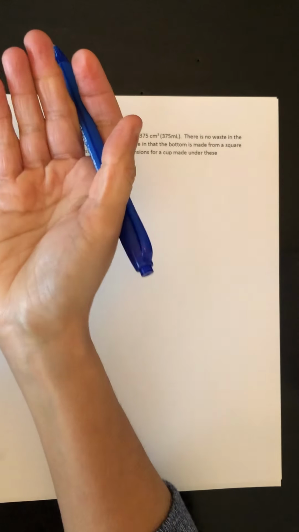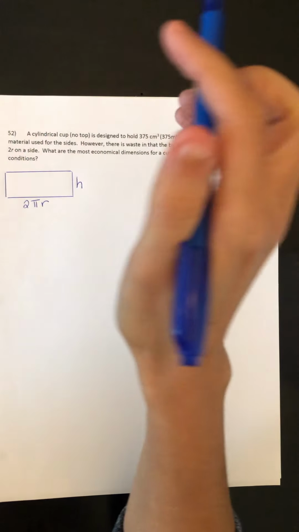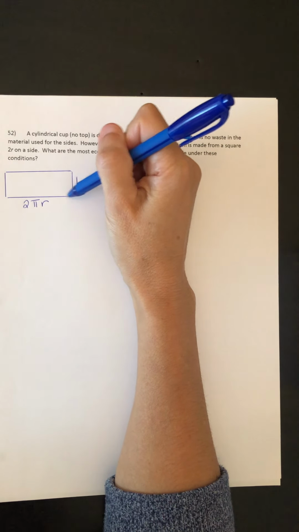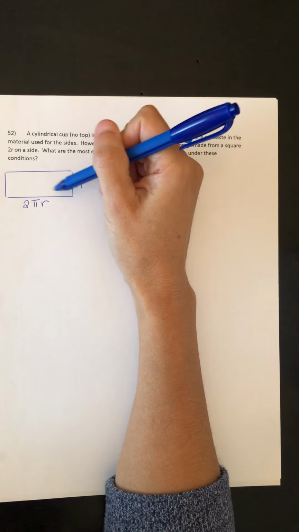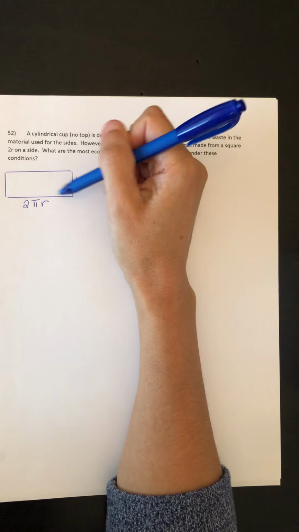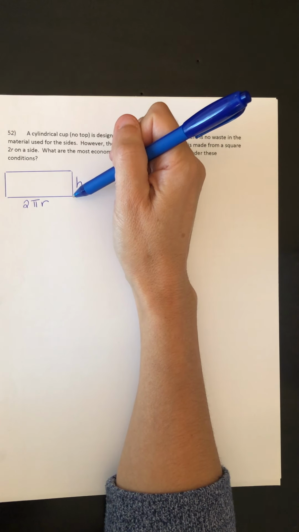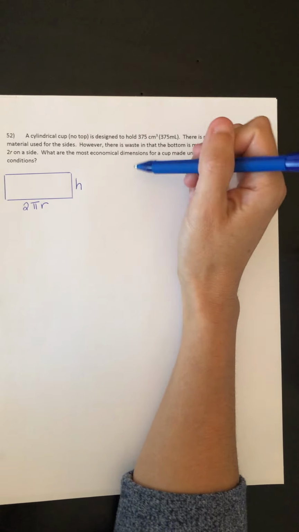So you're rolling up the cup. This is the height of the cup, and 2 pi r, which is the circumference of the circle, is also the width of this rectangle. Okay, so that's how you're making the cup sides.